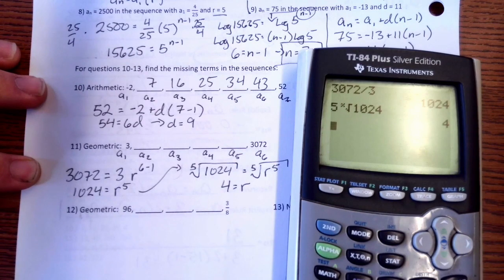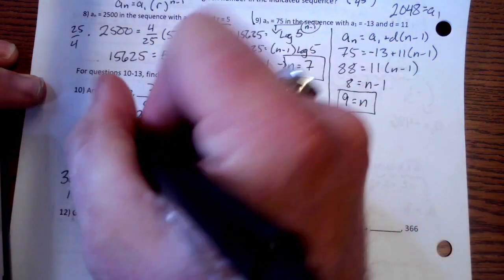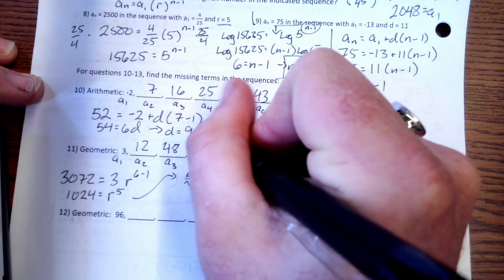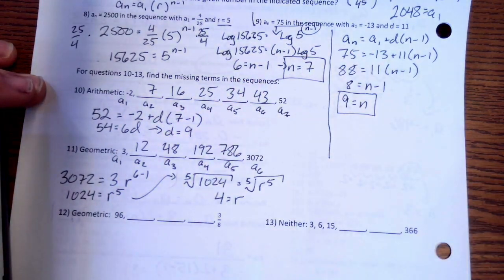So if we're going to multiply each of these by 4, we start with a 3 times 4. And there we go. Our numbers are 12, 48, 192, and 786.